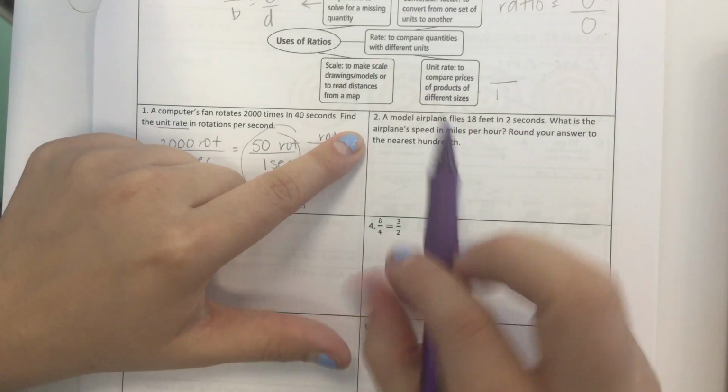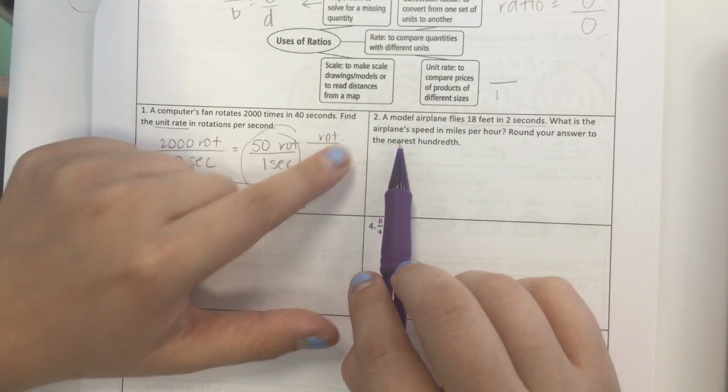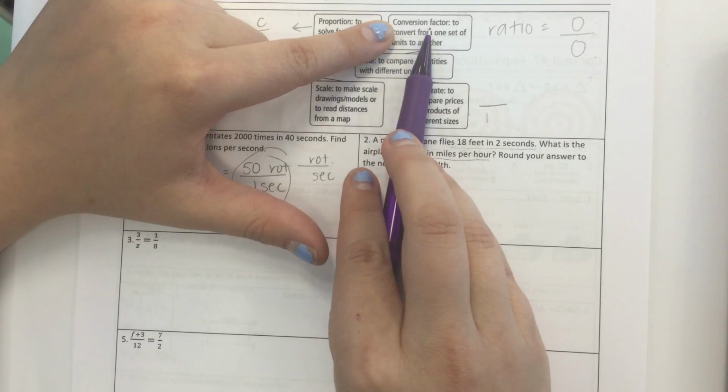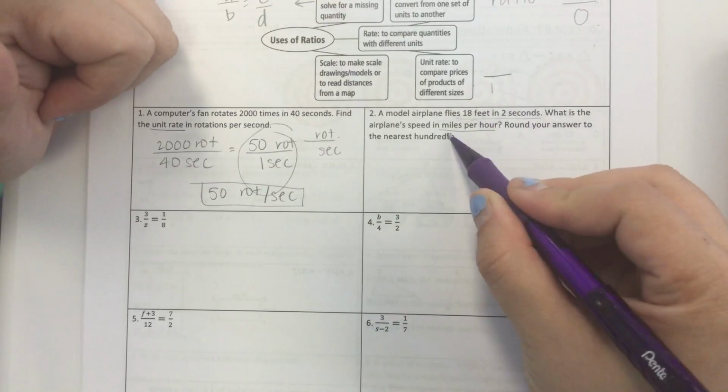Okay, number 2. A model airplane flies 18 feet in 2 seconds. What is the airplane's speed in miles per hour? Round your answer to the nearest hundredth. So we're actually going to use a conversion factor to solve this problem. We want to convert from feet per second to miles per hour.